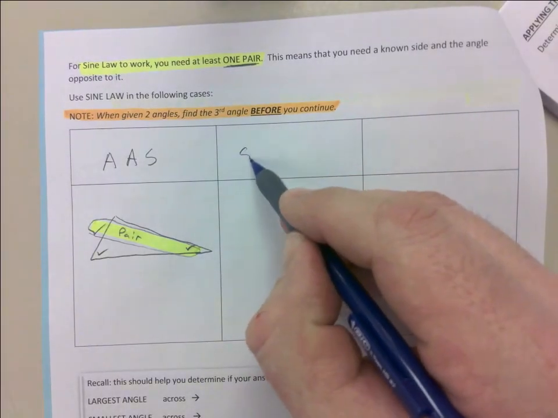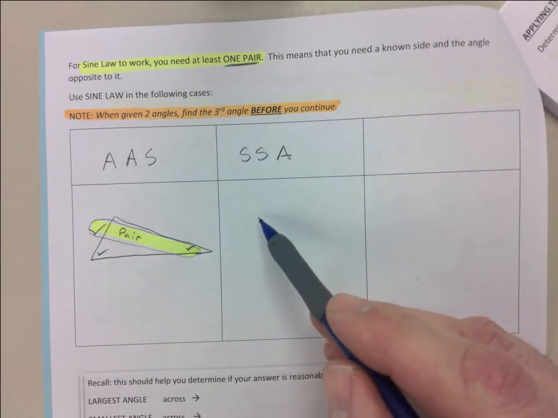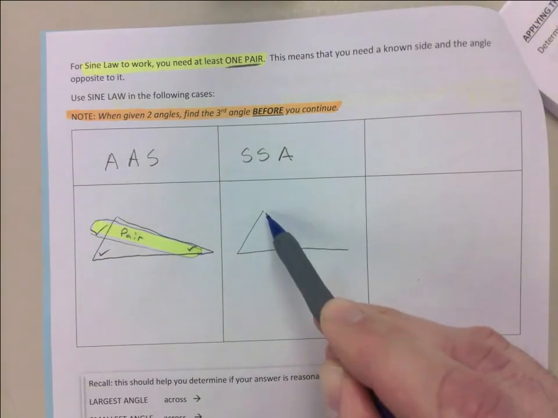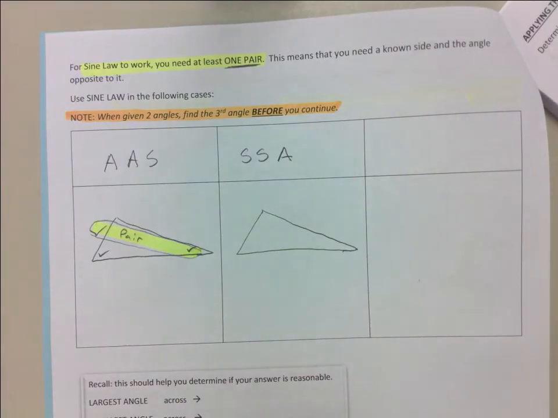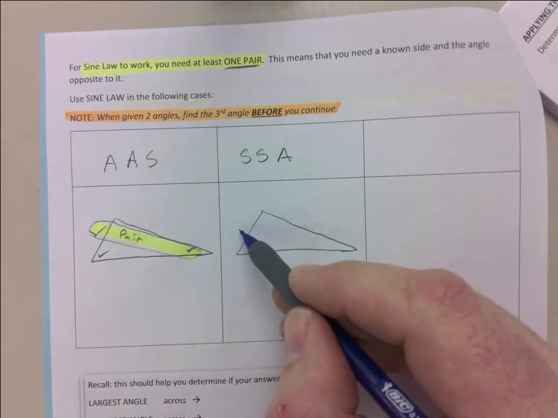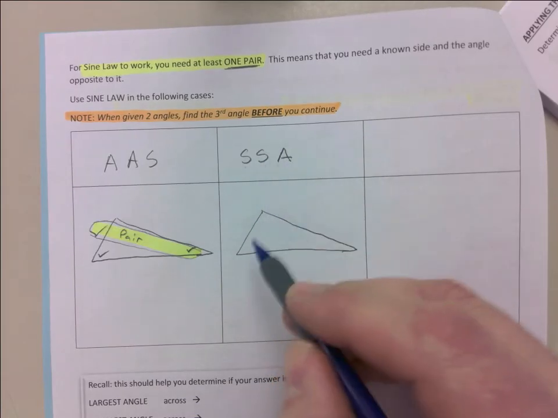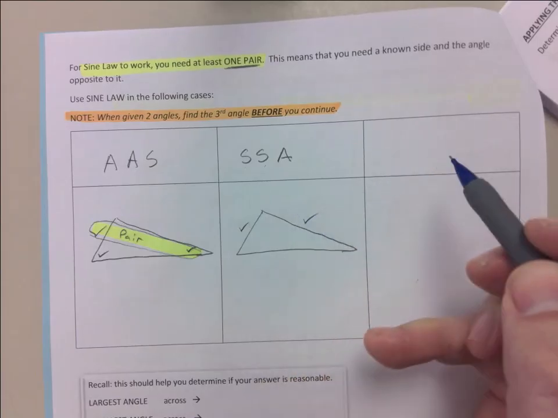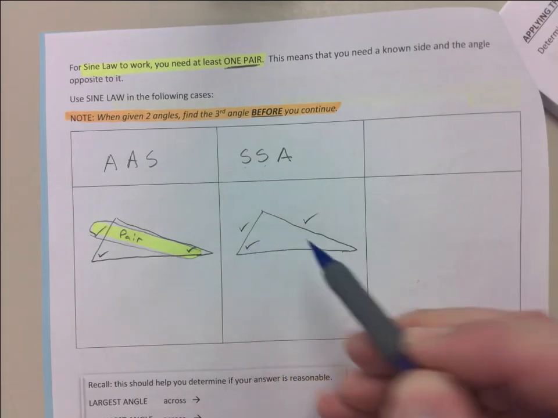The next one is side-side angle. That is a scenario where when you start sketching your diagram, how many sides will be given? Two sides, side-side angle. Pick any two sides, and you'll have an angle across one of those sides.